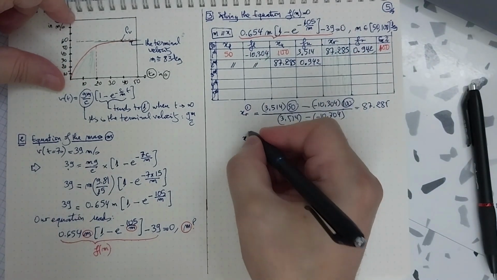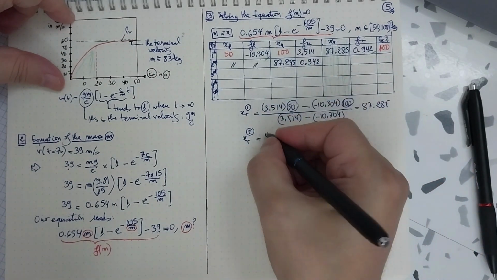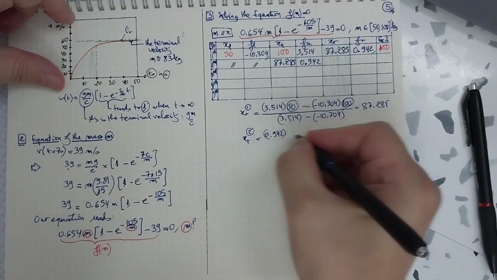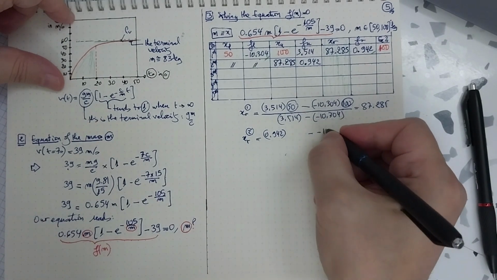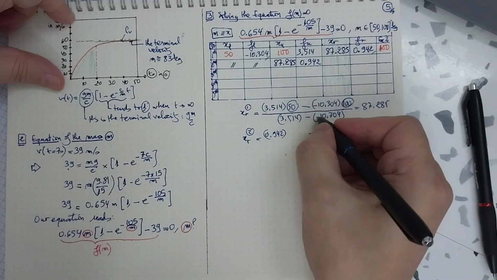XR again, second iteration: FU times FL, 0.942 minus 10.304 in the numerator. Be careful here, minus.